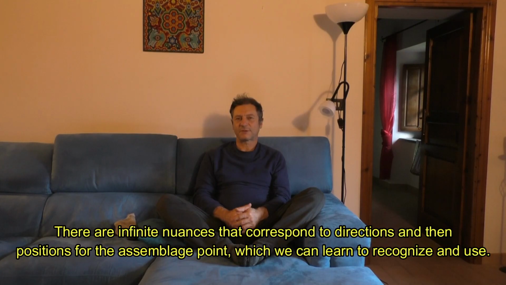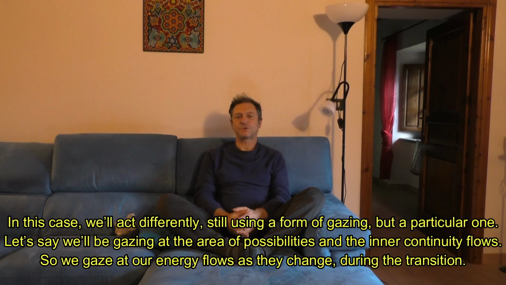There are infinite nuances that correspond to directions and then positions for the assemblage point, which we can learn to recognize and use. In this case, we'll act differently, still using a form of gazing, but a particular one. Let's say we'll be gazing at the area of possibilities and the inner continuity flows. So we gaze at our energy flows as they change during the transition.